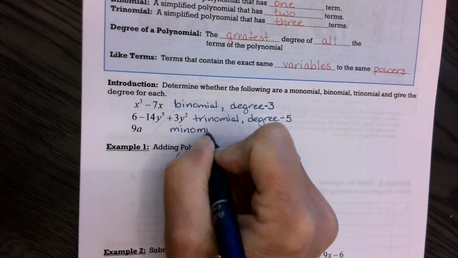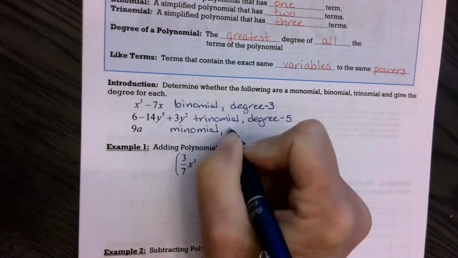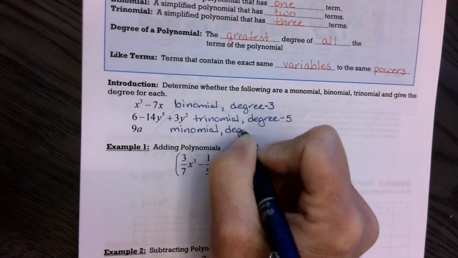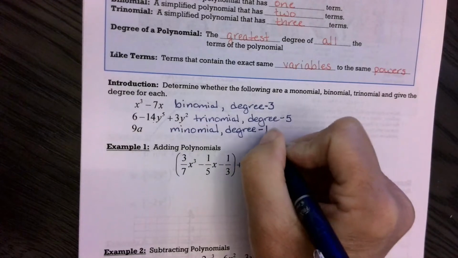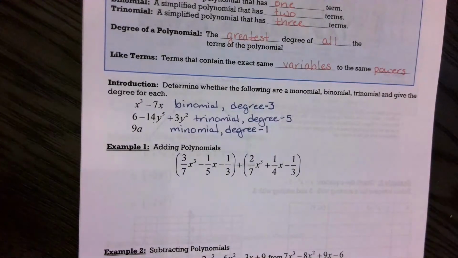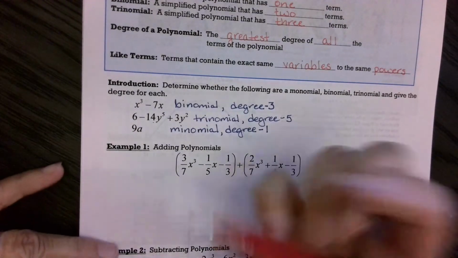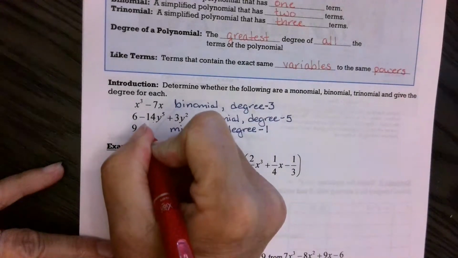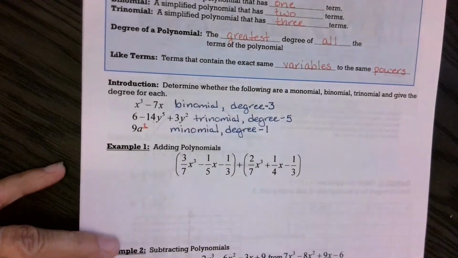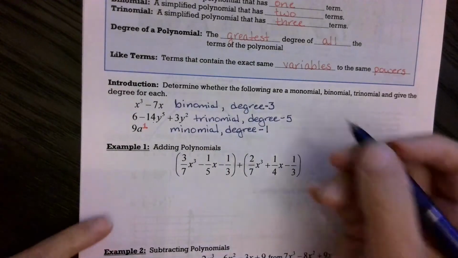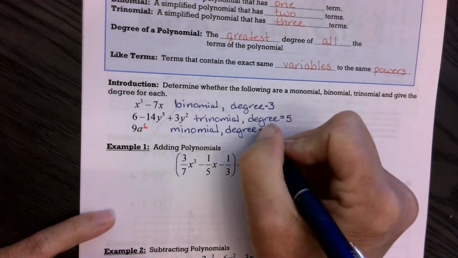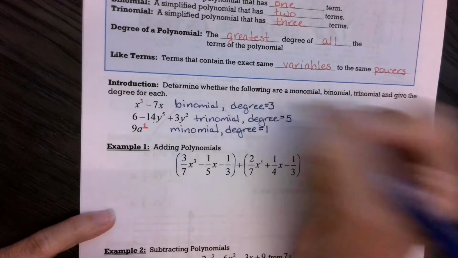If I could spell. And it has a degree, some people are going to say it has a degree of 0, but it actually has a degree of 1 because we don't write the 1. It's really there. If we did, you can write it in there. Notice it's in red, but we usually don't. Here, I should use equal signs so they don't look like negatives.